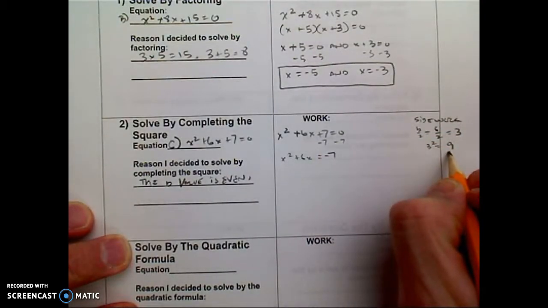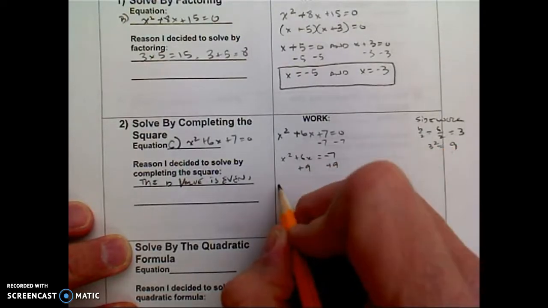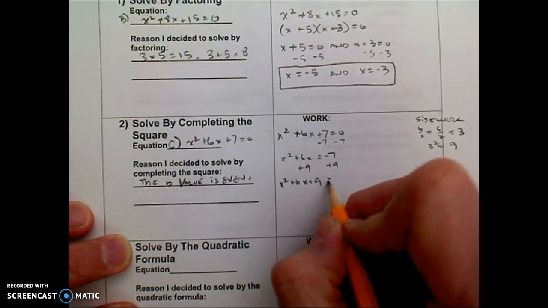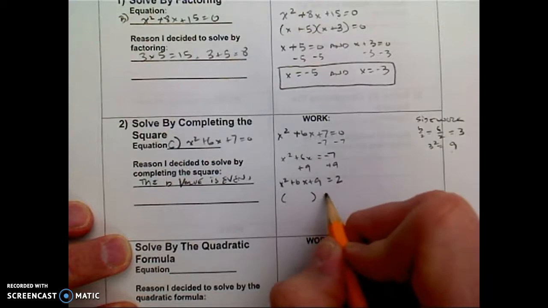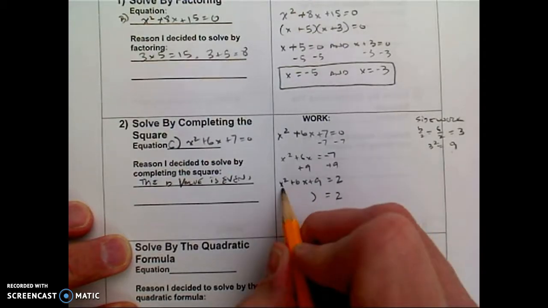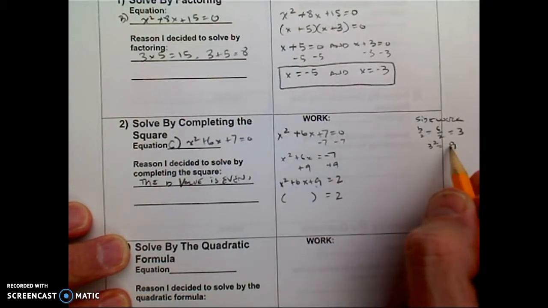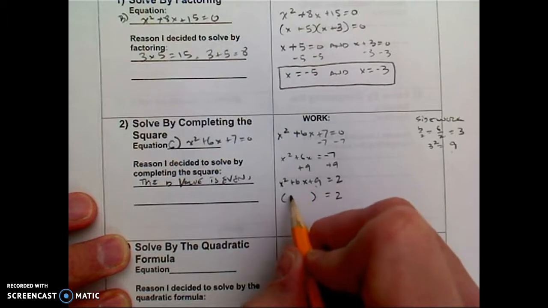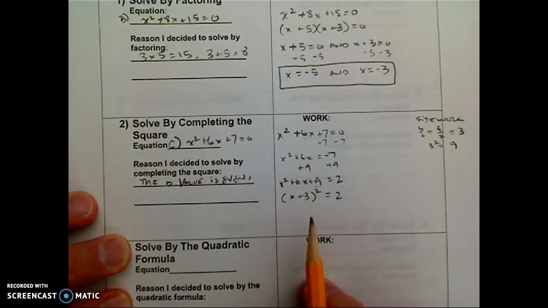Now, b divided by 2 squared is 9. I'm going to add 9 on both sides. X squared plus 6x plus 9 equals 2. So here, x squared plus 6x plus 9, I used b over 2 squared on purpose because it creates a perfect square trinomial. This is x plus 3 times x plus 3. Another way to say that is x plus 3, the quantity, squared.